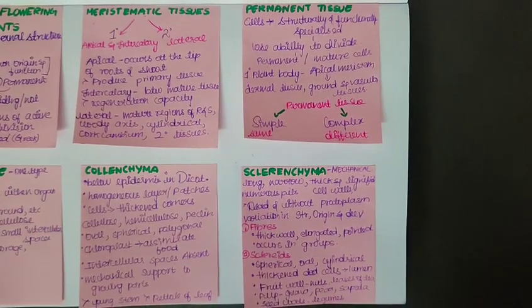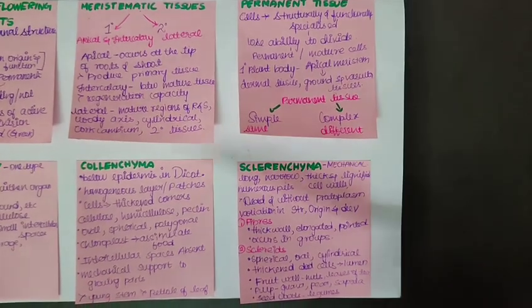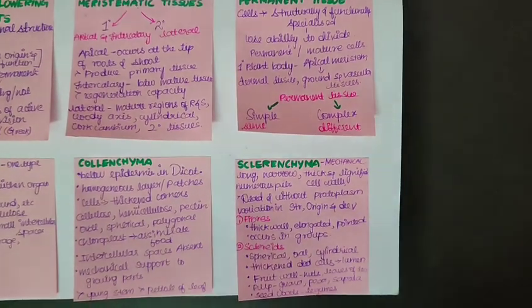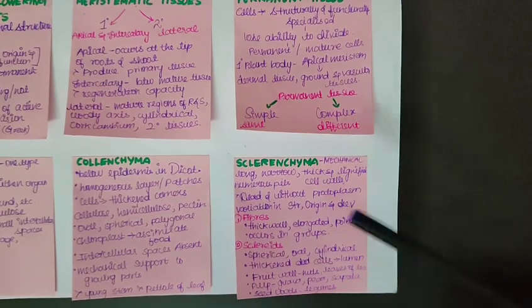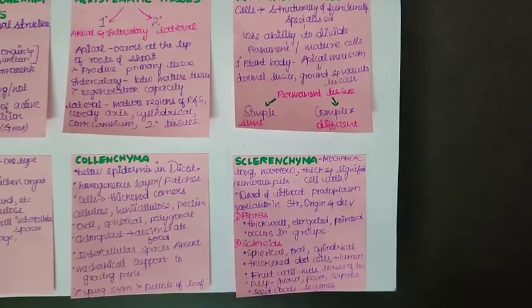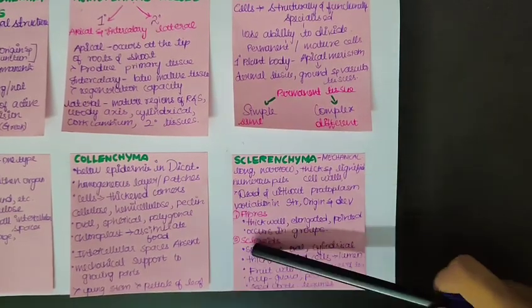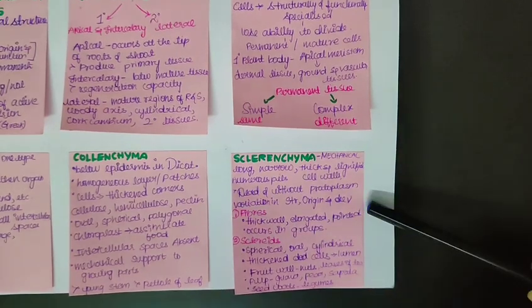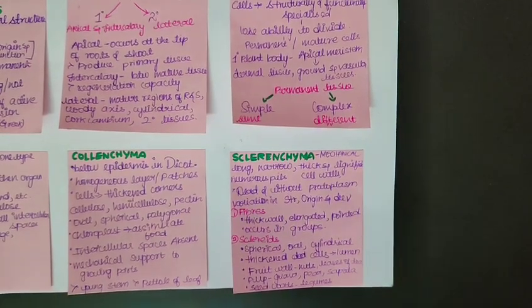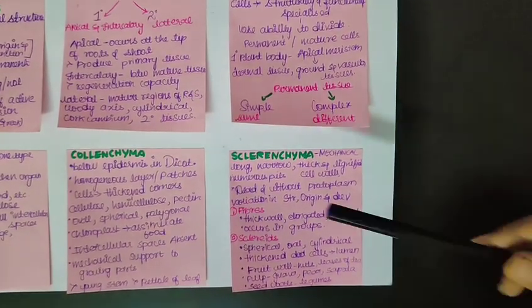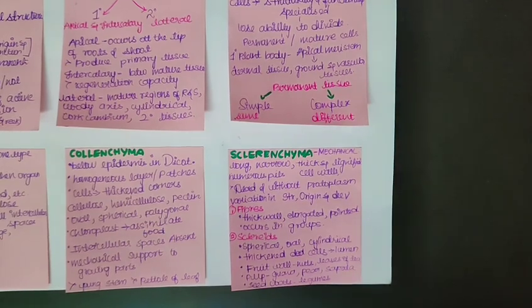These sclerenchyma cells are dead. Both parenchyma and collenchyma are living tissue, but sclerenchyma is dead, and they don't have protoplasm. Based on the variation in structure, origin, and development, sclerenchyma is further divided into two types, which are fibers and sclereids. So what are the fibers?